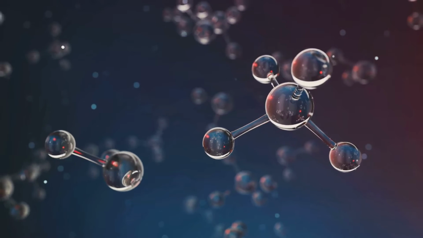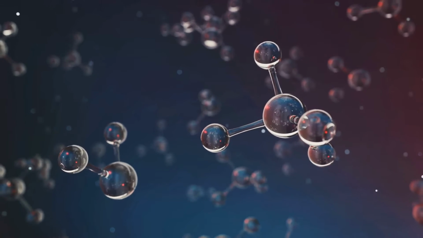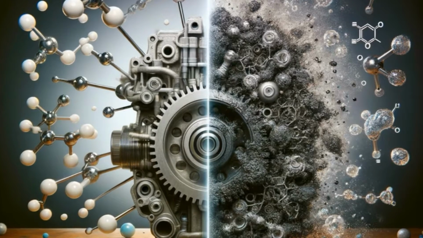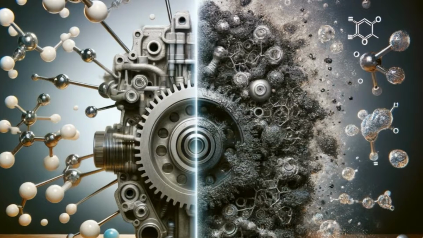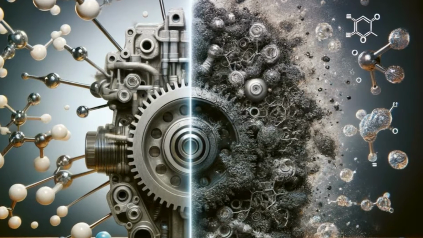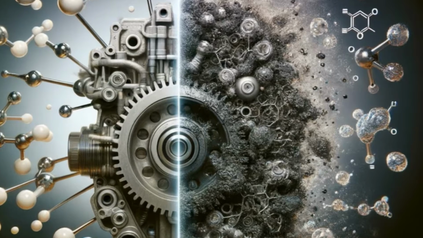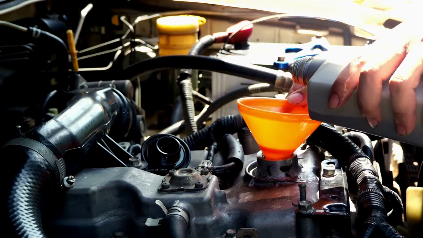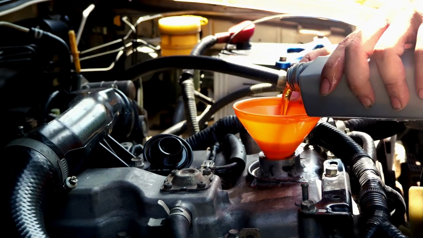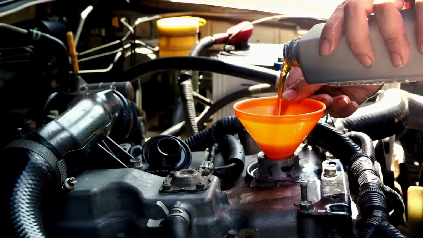So, in the grand scheme of things, these elements are not just additives. They are essential components that maintain the performance of your engine. Just like how a city needs its workers to function smoothly, an engine relies on these elements to run efficiently. But remember, while they play a beneficial role as additives, these elements can also become contaminants under certain conditions. And that leads us to the next part of our discussion, which we will cover in the following scene.